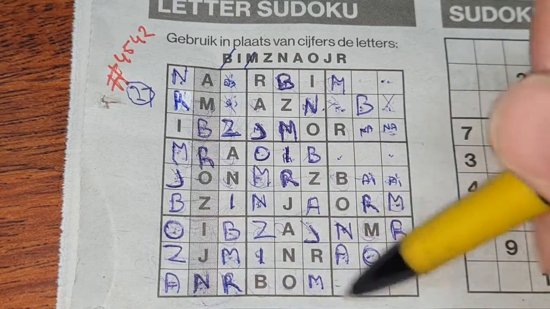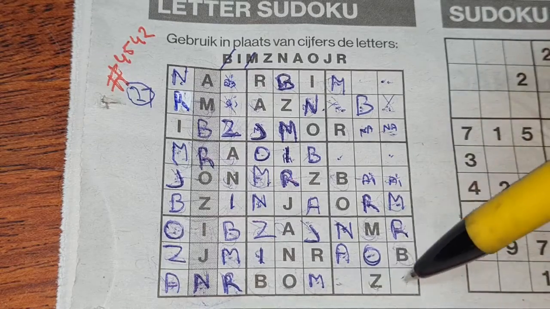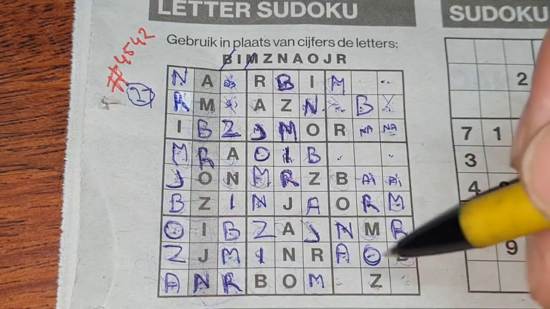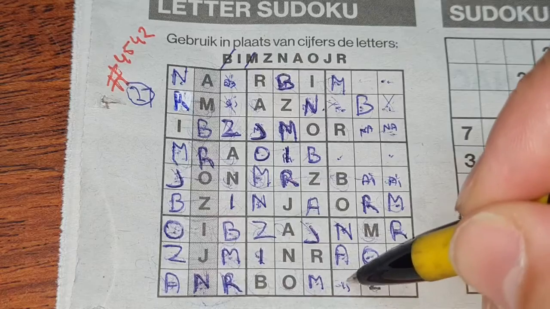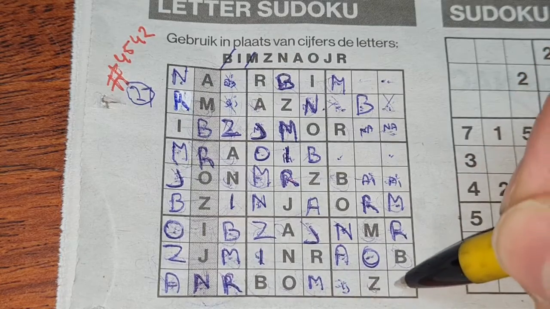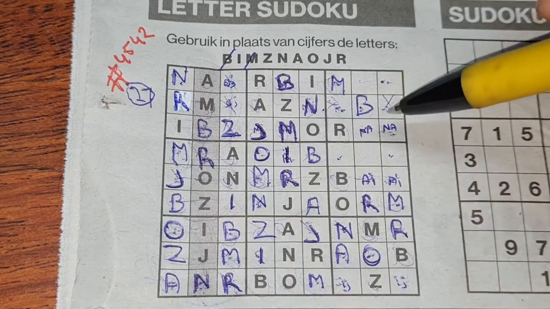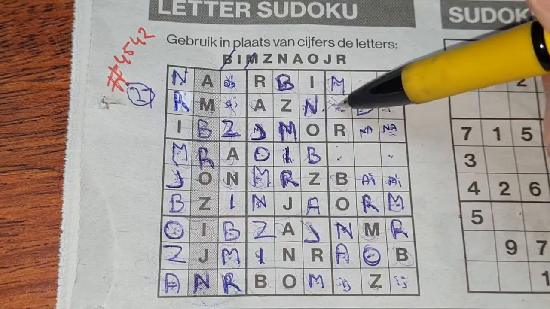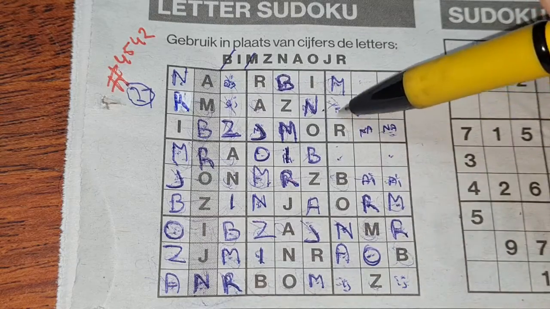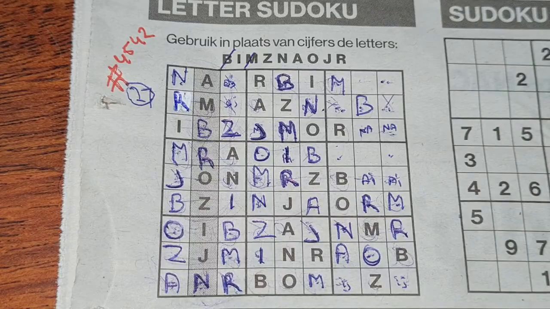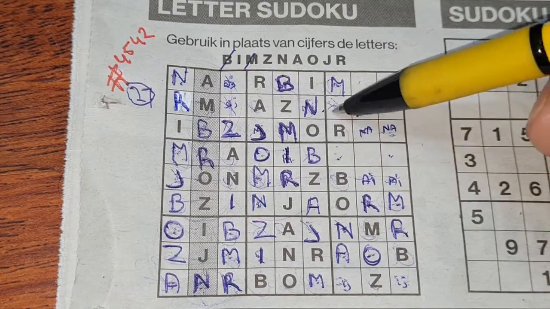These two missing letters in this big square. I is missing and a J is missing. I and a J. IJ. How about these three? The Z is missing here.